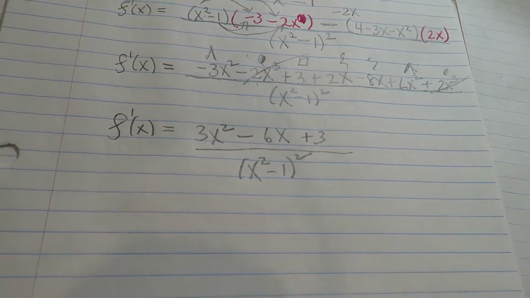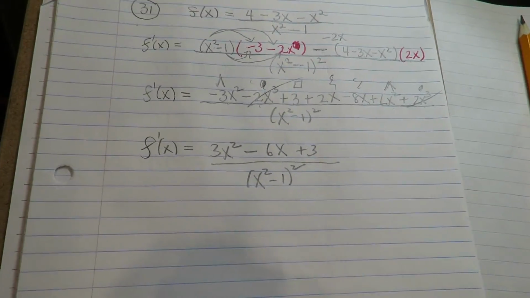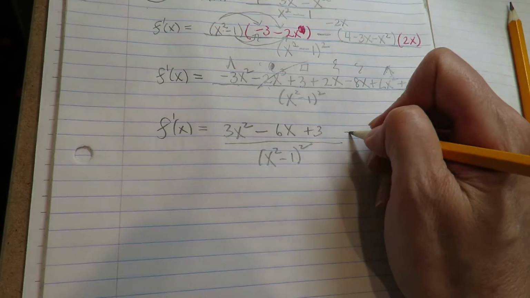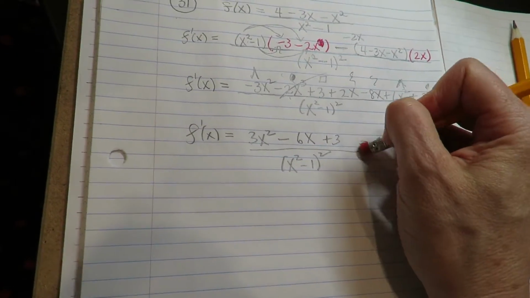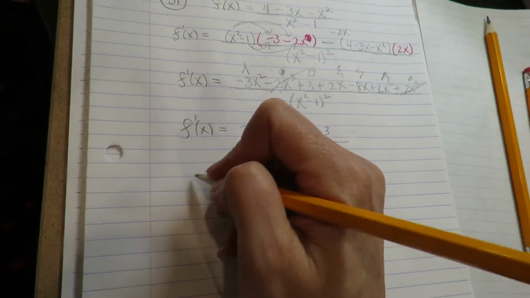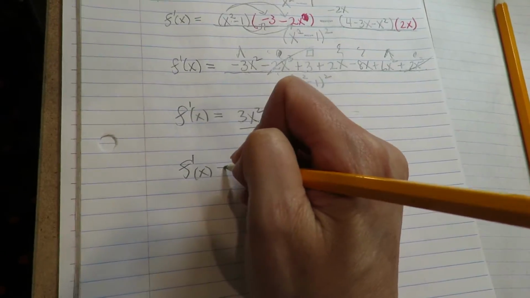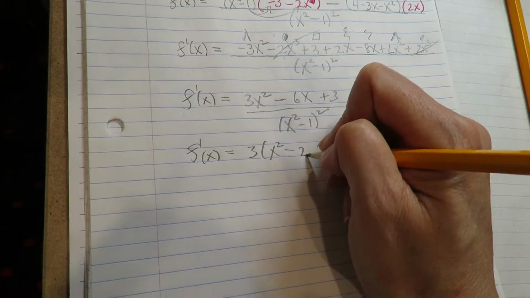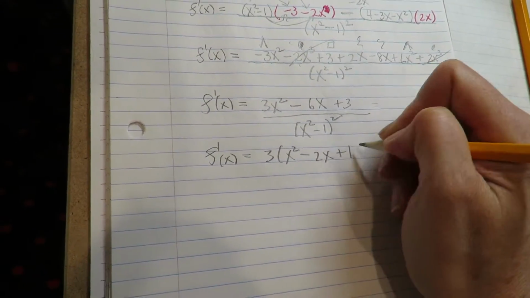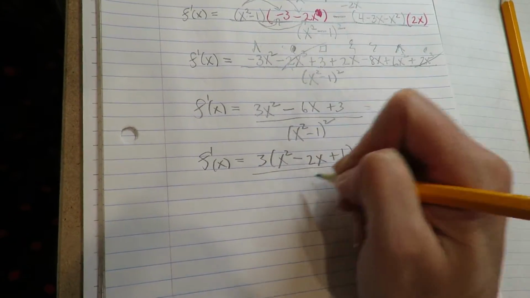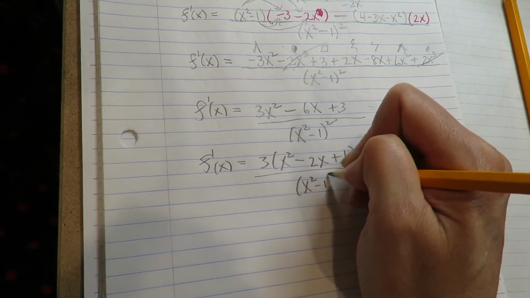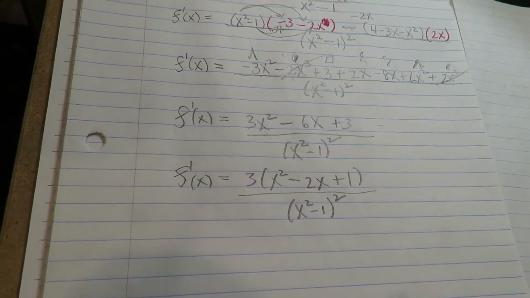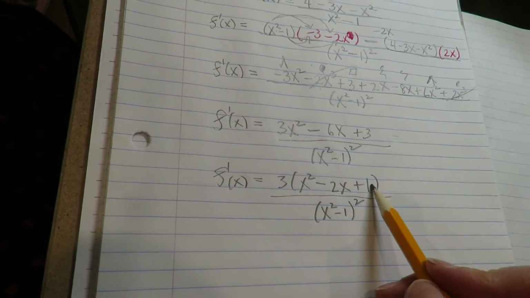So now I'm going to look at it again and see if I can do anything else. I'm noticing that there's a common factor of 3 in the numerator, so I'm going to take a look at that. Okay, that had a common factor of 3. Now I'm looking at it again. This is factorable.